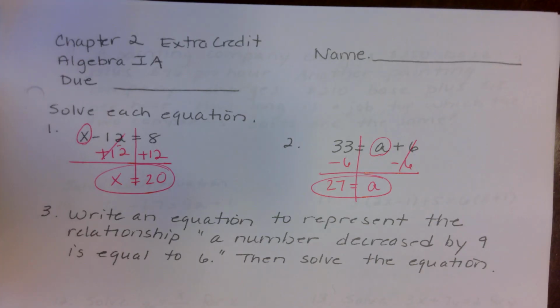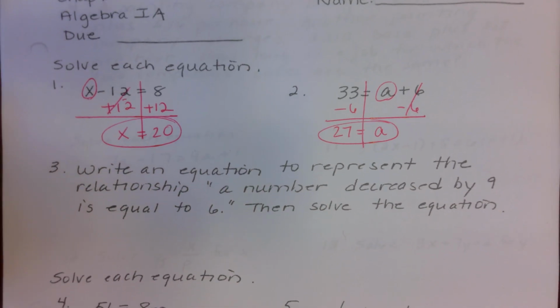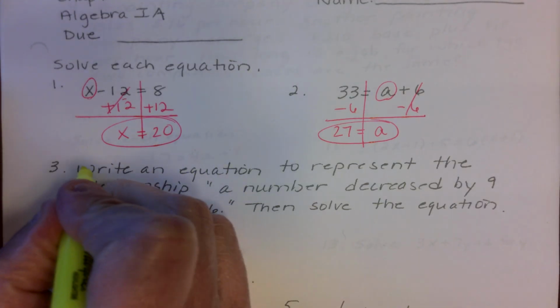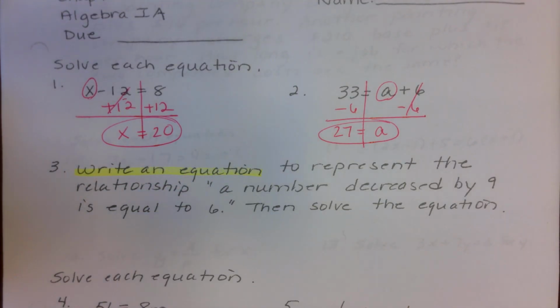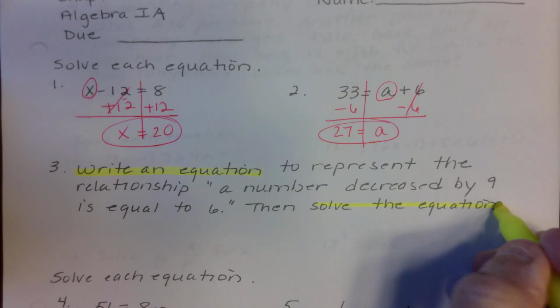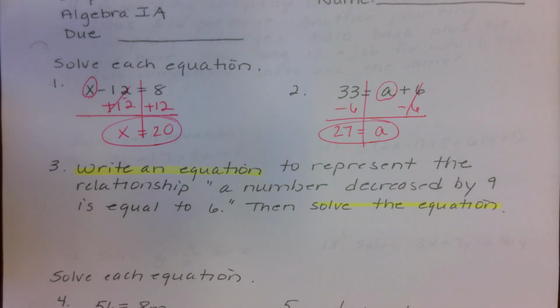Now, when you're doing these, for example, with number 3, write an equation to represent the relationship. A number decreased by 9 is equal to 6, then solve the equation. So I recommend you highlight these different things. You have to write an equation, then you have to solve the equation. So there's two parts to this where you could lose points. So the first one, I would like a new color.